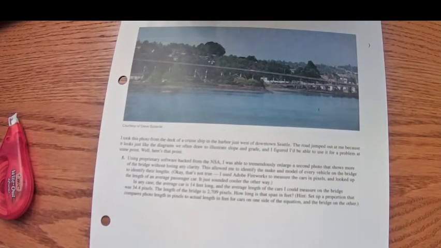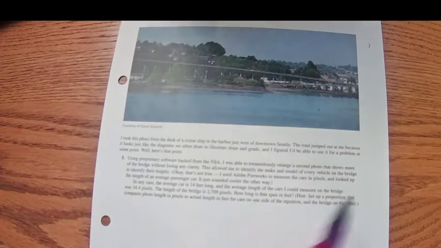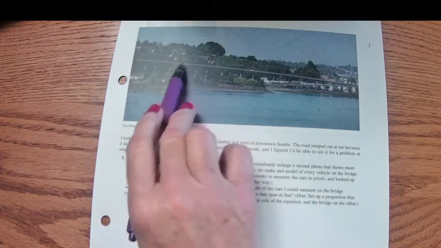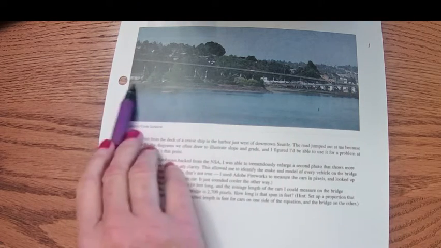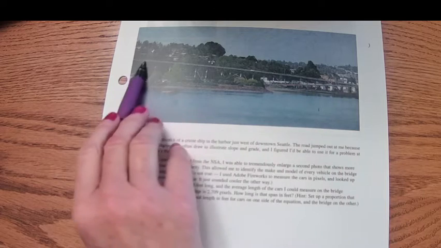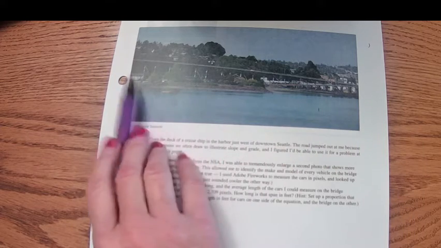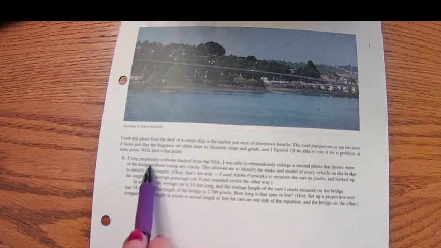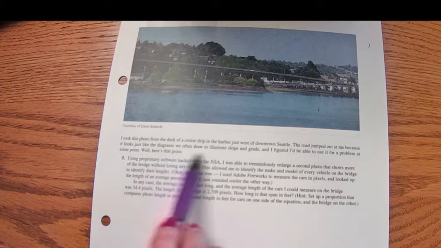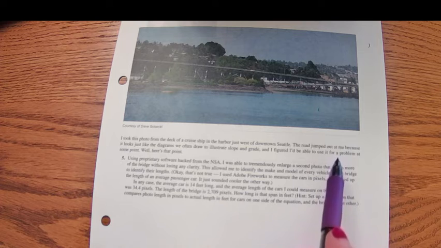And for our last application here, we're going to look at application of distance. We're looking at this picture, and this picture has a bridge, and here's the flat surface. So the bridge has an incline, and we have a flat surface here. All right, so the problem says that we took this photo from a cruise harbor, and we want to illustrate slope and grade.